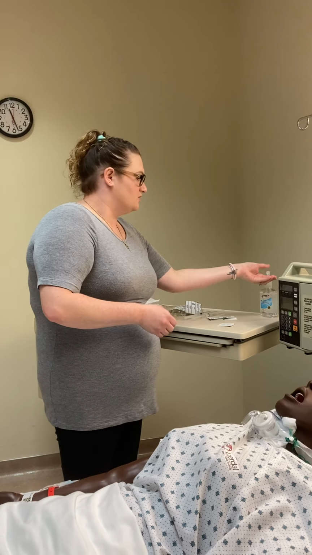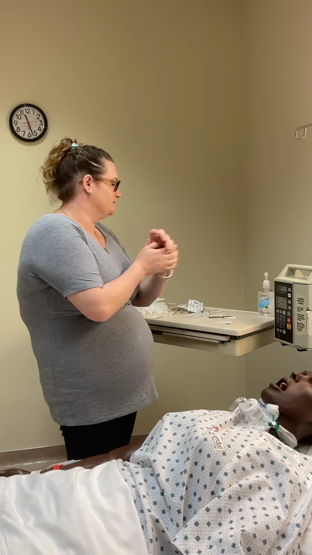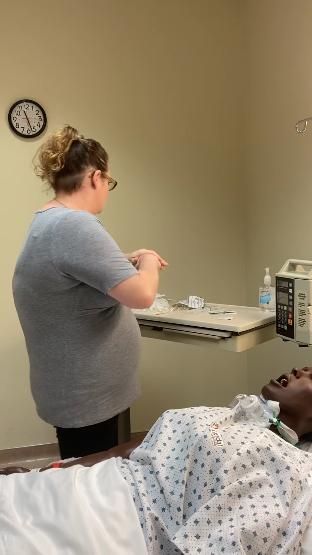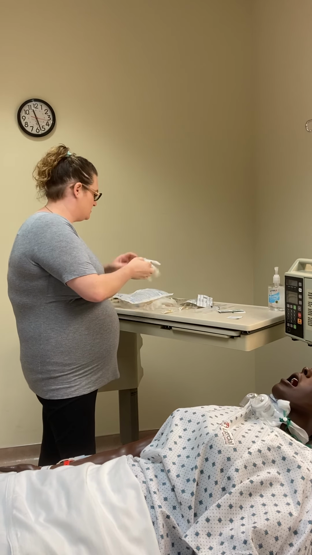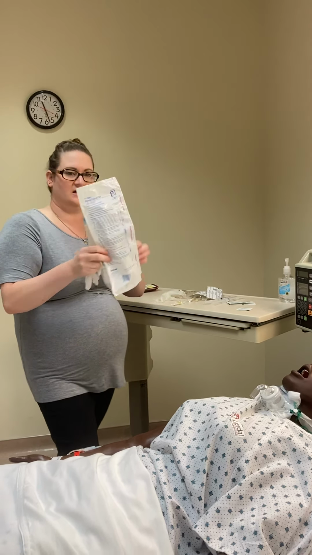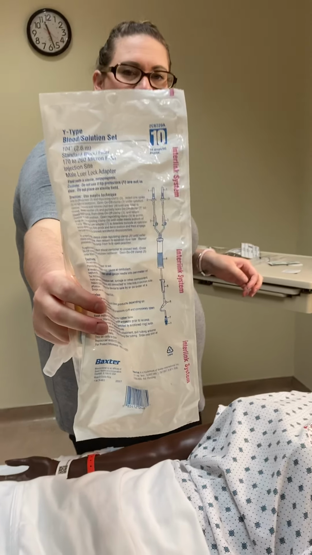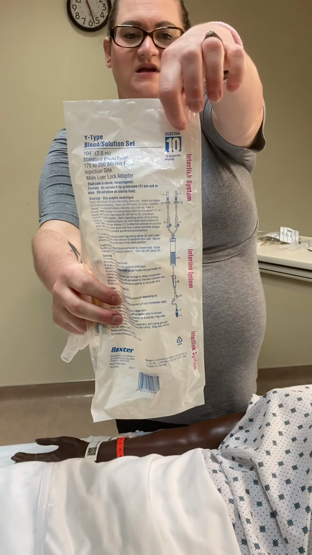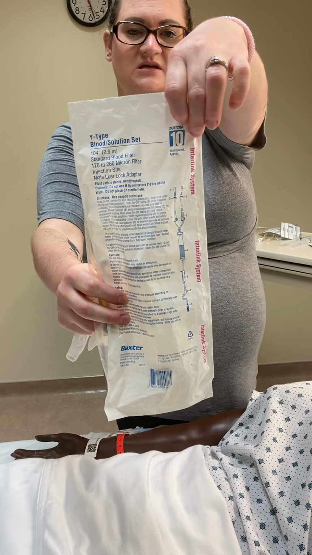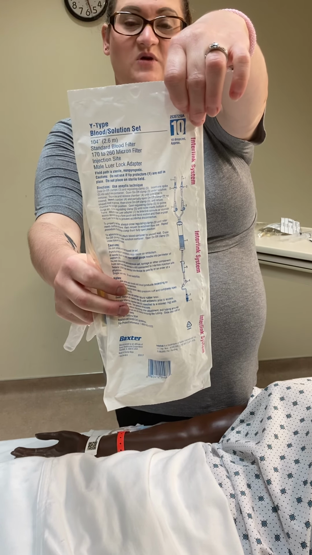Just so you know, the tubing that comes in your totes does not fit in our Baxter pumps. So when you come in for practice and for testing, you will actually be doing it by gravity. So I'm going to do it that way. All right, so I need my Y tubing, and we see in the corner that it says it is approximately 10 drops per milliliter here.